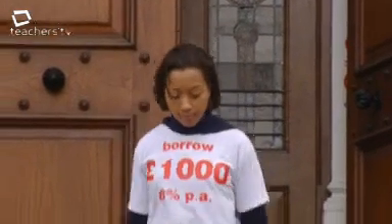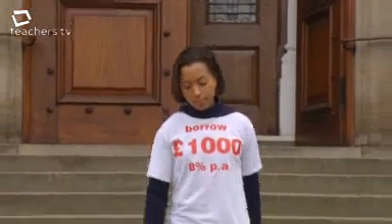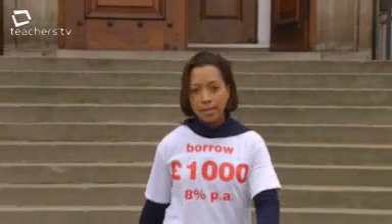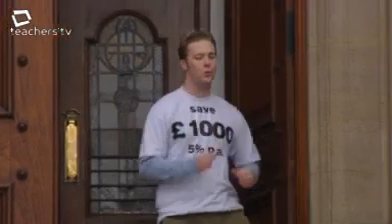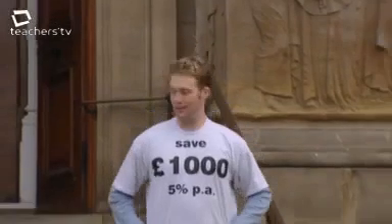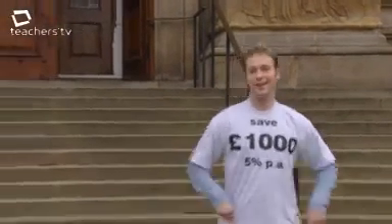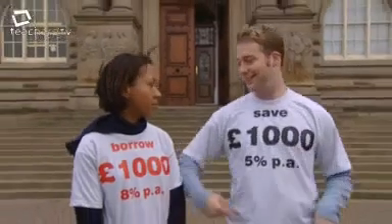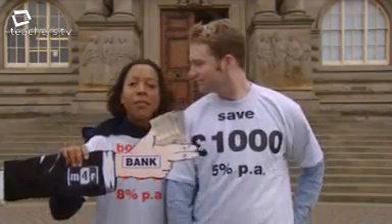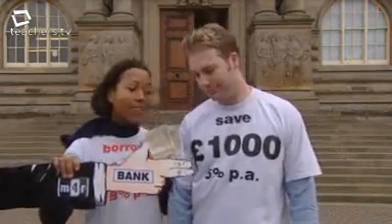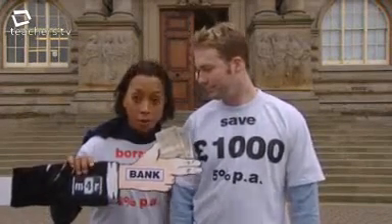Say Katie borrows £1,000 and the interest rate is 8% per annum. That means after a year, as well as paying back the loan, Katie also has to pay the bank an additional £80. Say Jamie saves £1,000 at the bank with an interest rate of 5% per annum. After a year, Jamie gets back his original £1,000 plus the £50 interest he's earned. So overall, the bank makes £30. Banks make money by having different rates for borrowing and saving, and so make a profit on the difference.